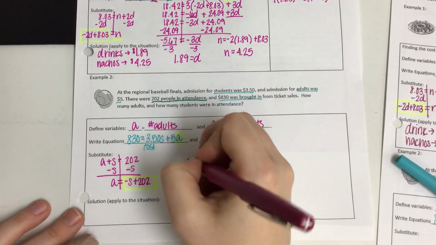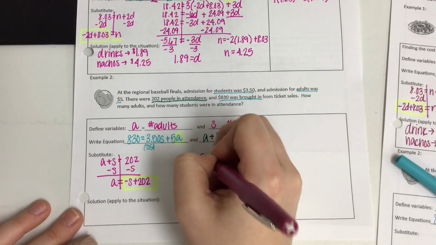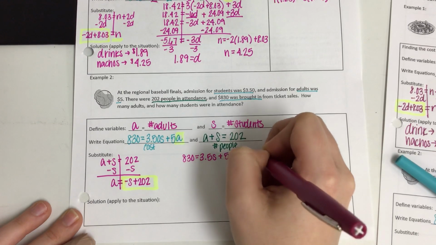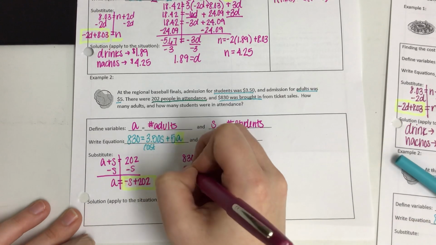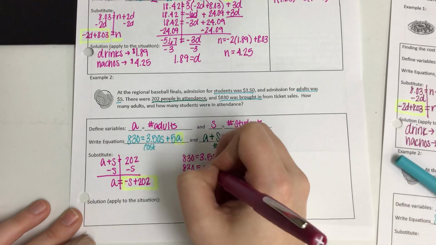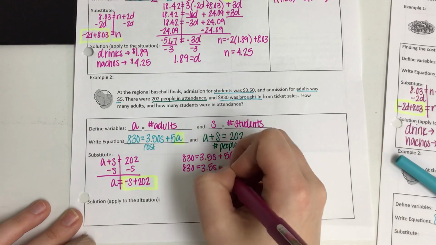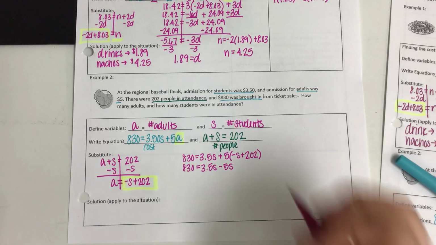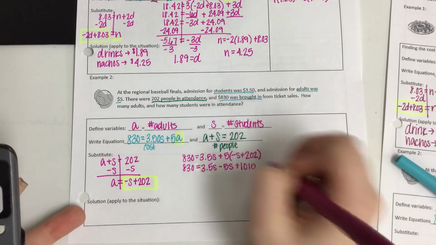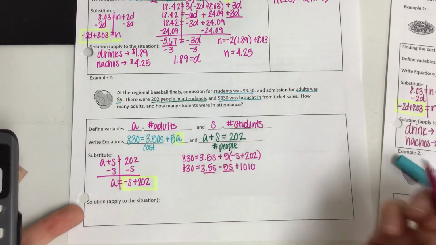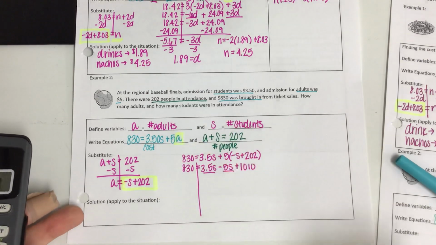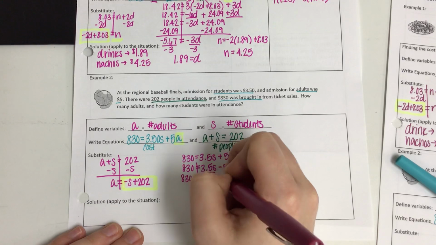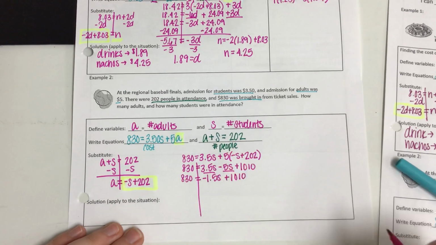So we're going to rewrite this. We have 830 equals 3.5S plus 5 times negative S plus 202. 830 will equal 3.5S. We will distribute, so that's a negative 5S. And then 202 times 5 is 1,010. We can combine our like terms so that we get 830 equals negative 1.5S plus 1,010.